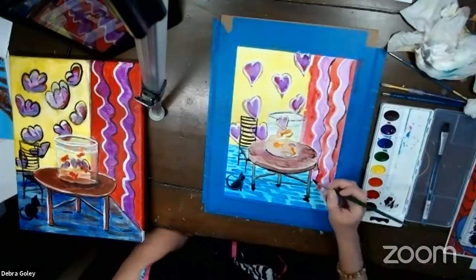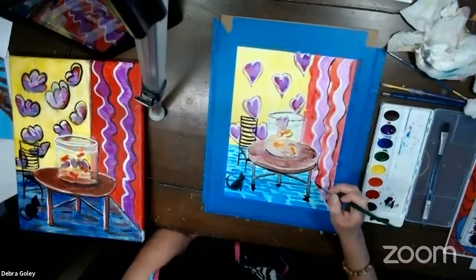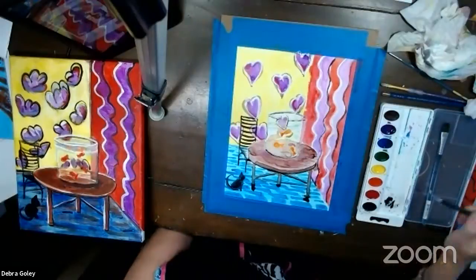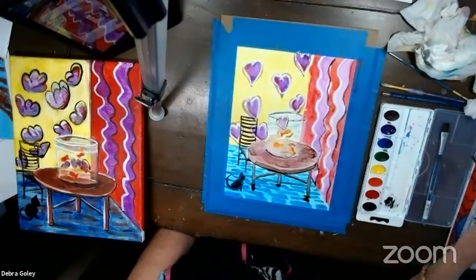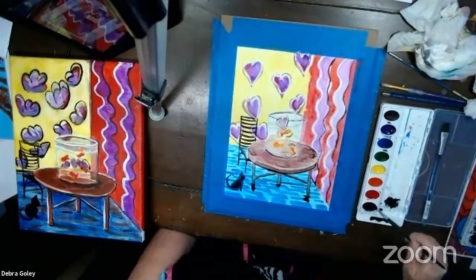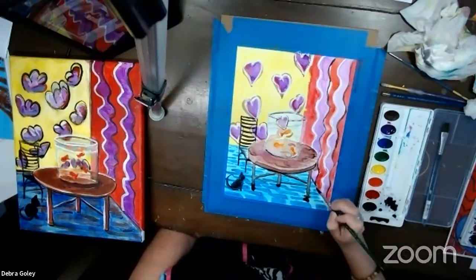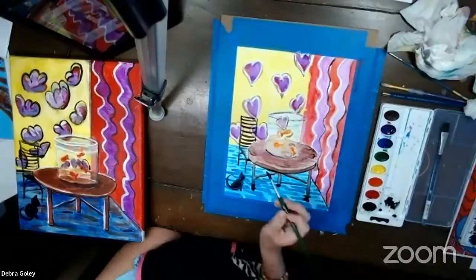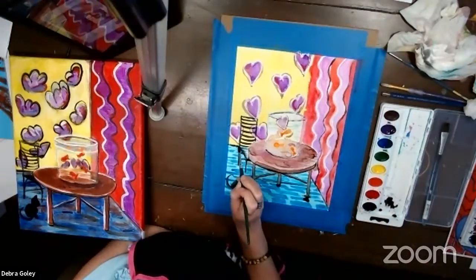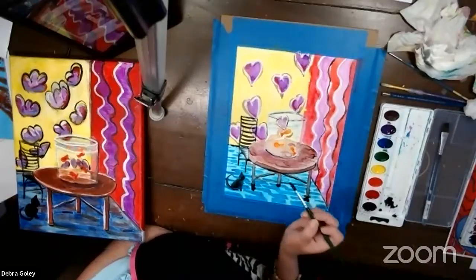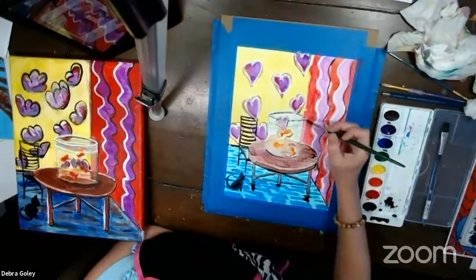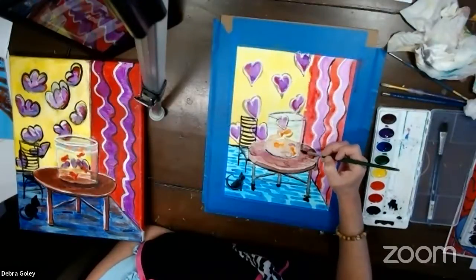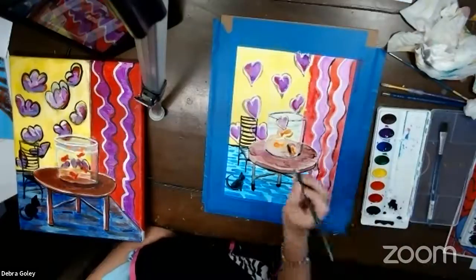Is there anything else? Oh, I might put some little black along the baseboard because they haven't been cleaned in a while. Black down there. And along the back wall. And I think we're almost ready to sign it. Maybe you could put a little black along the edge of your fishbowl, touching a little air.